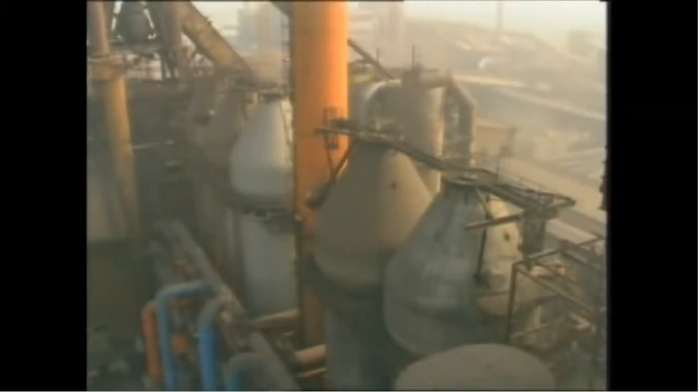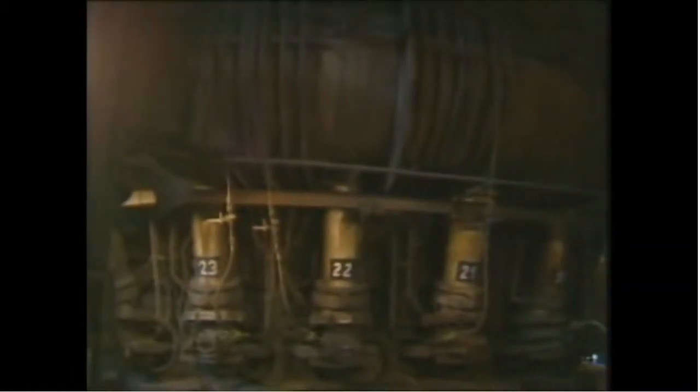The air is preheated to around 1250 degrees centigrade in hot blast stoves and blown into the furnace through tuyeres, which are equally distributed around the furnace. Moving downwards, the sinter, coke, and limestone are converted into liquid iron and slag.